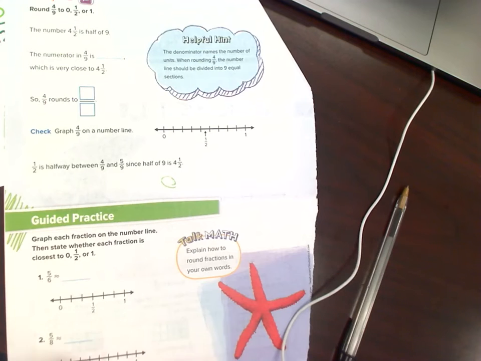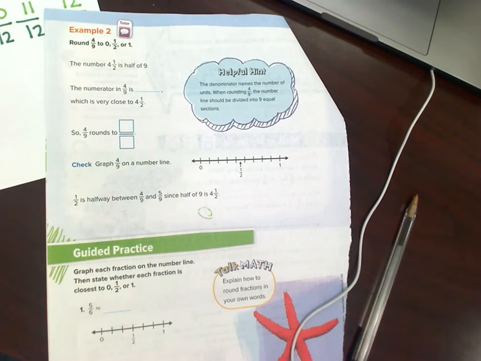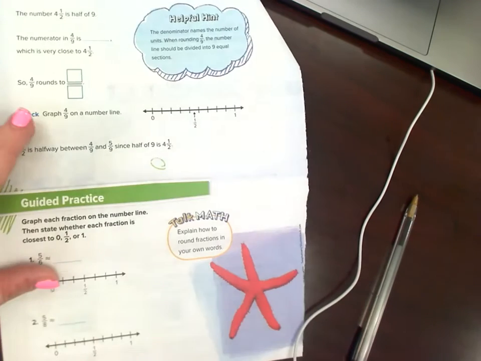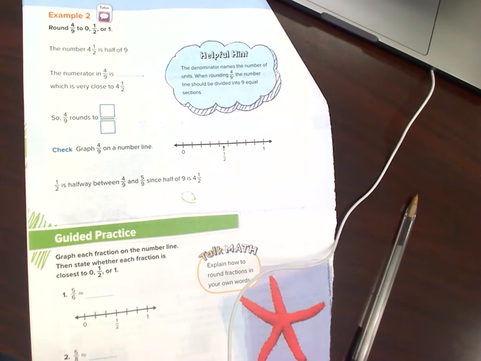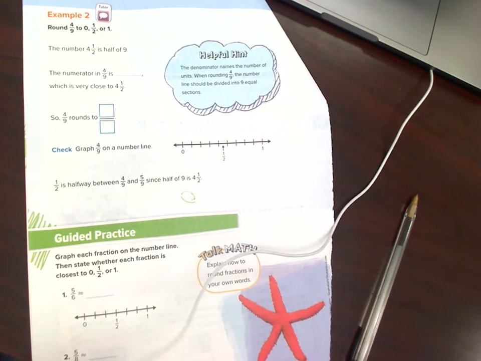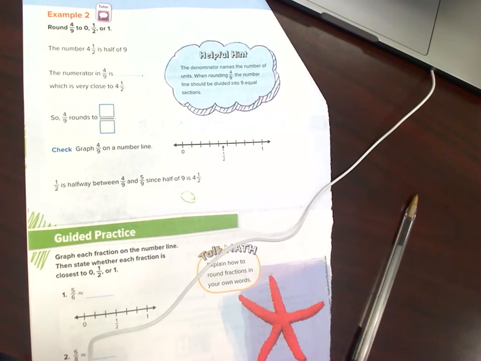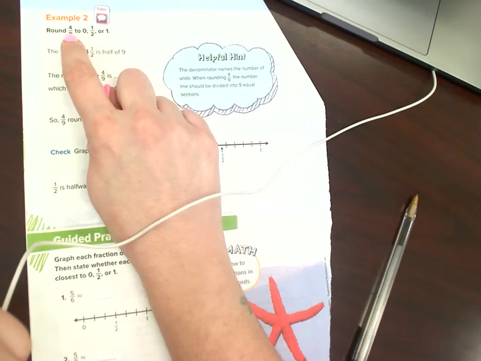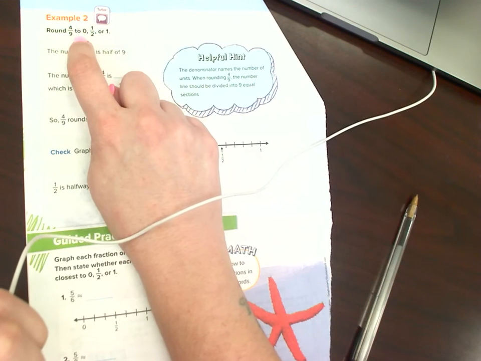All right, so now we are on page 614. We're going to look at the second example here. So we are going to be rounding 4/9 to 0, 1/2, or 1. So let's think about it. If I asked you to half a number, what number would be cut in half that 4 would be half of the number? 8, right? So if the denominator were 8 here, then this would be equivalent to 1/2. So 4/8 would be 1/2.